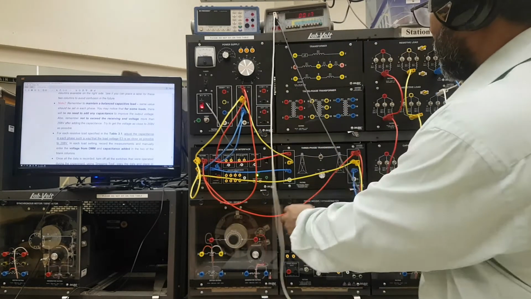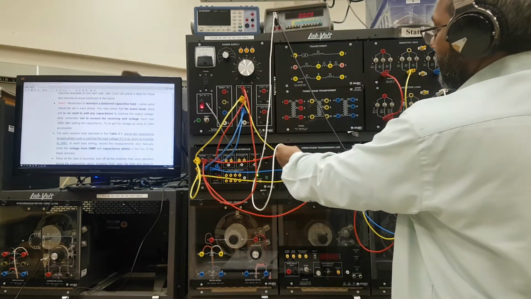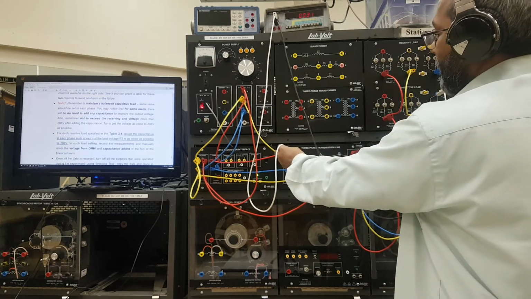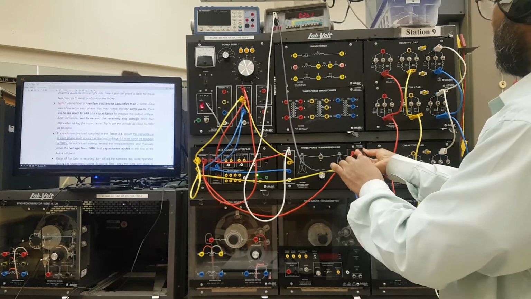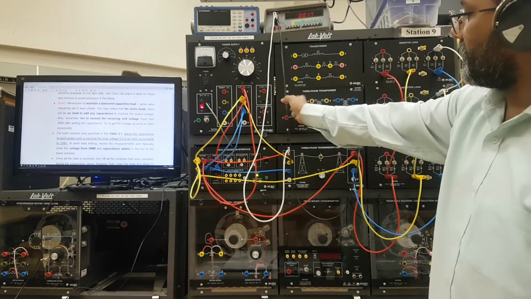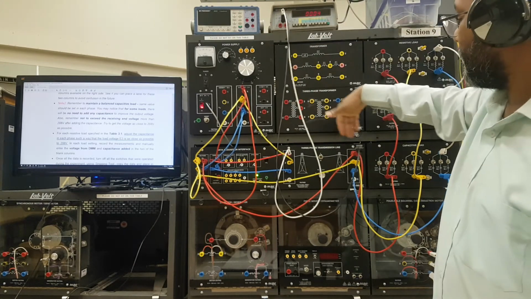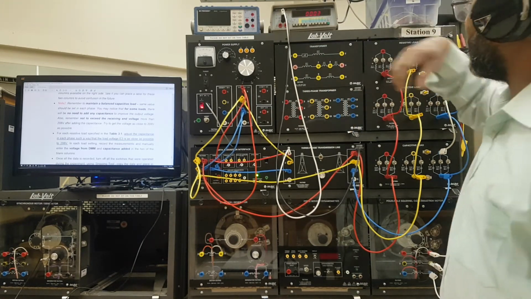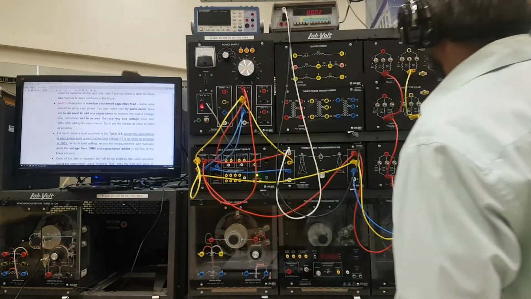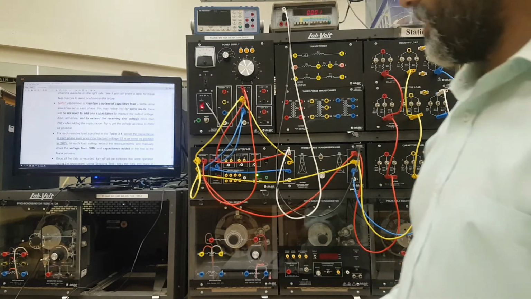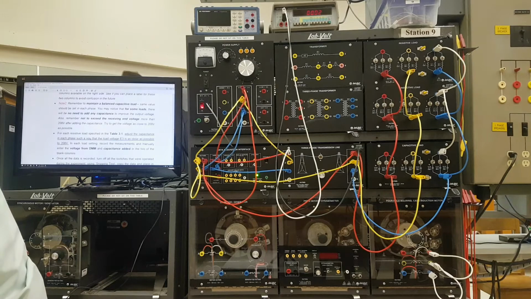So this one I will connect. That is the high potential terminal. I can connect anywhere, it doesn't matter, but I'm connecting this one here and this one here. So this voltmeter will measure between one phase. We set that one, turn it on, and everything is fine now. So I'll go back to the metering window.